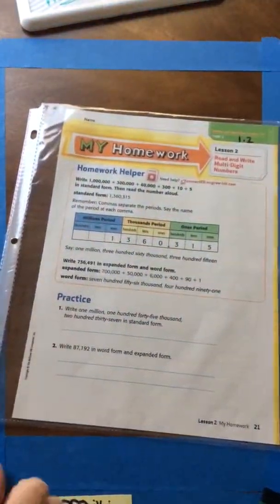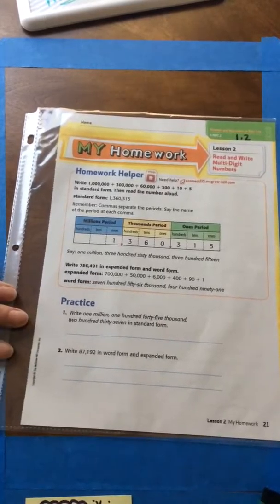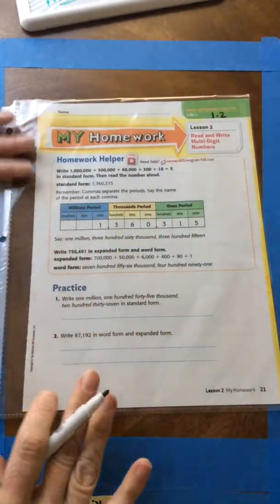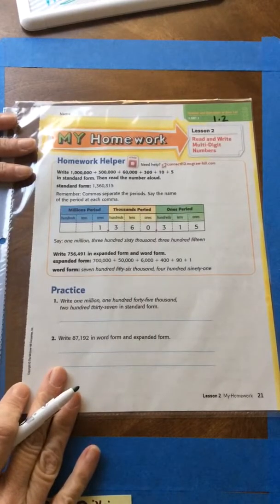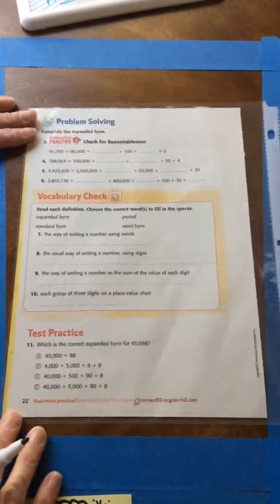The lesson today dealt with all the different forms that we put numbers into, and I want to just focus in on that for this lesson today. There's several different ways that you can write your numbers, and first of all, let me just show you both sides. This is page 21 of the math page, and on the back is page 22.